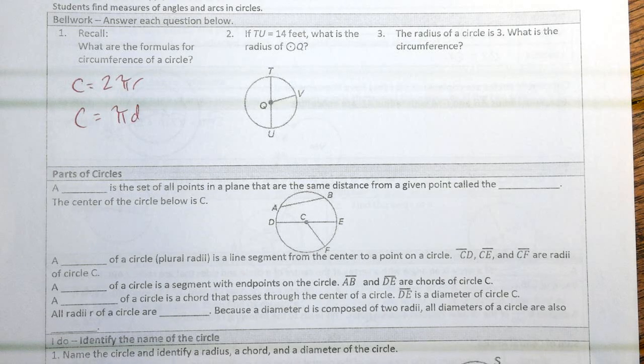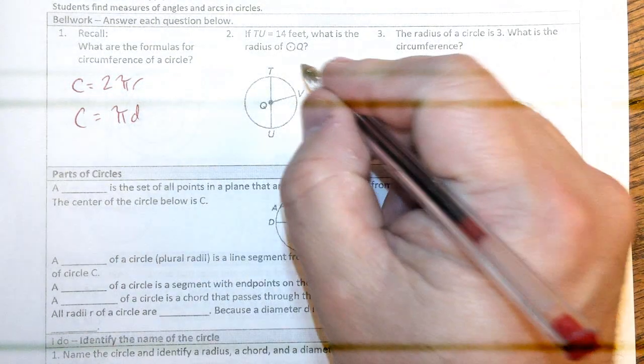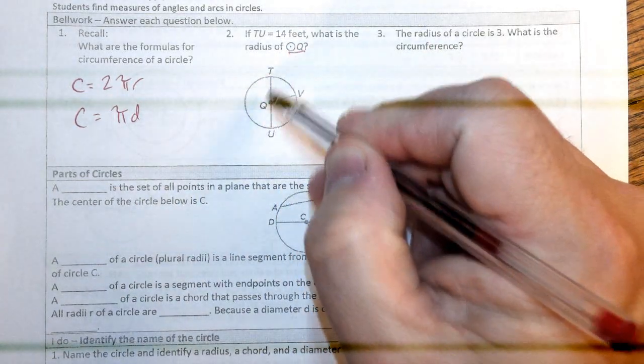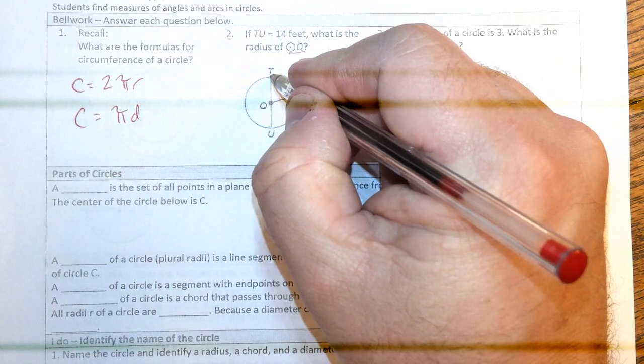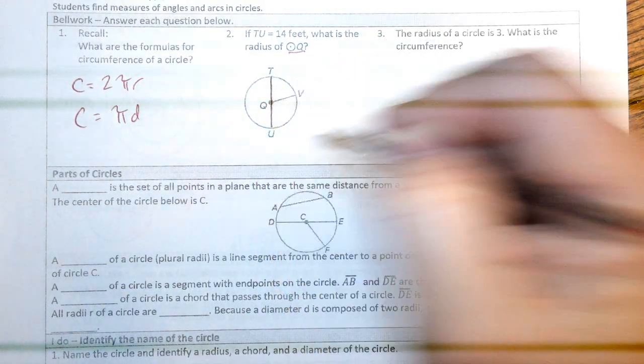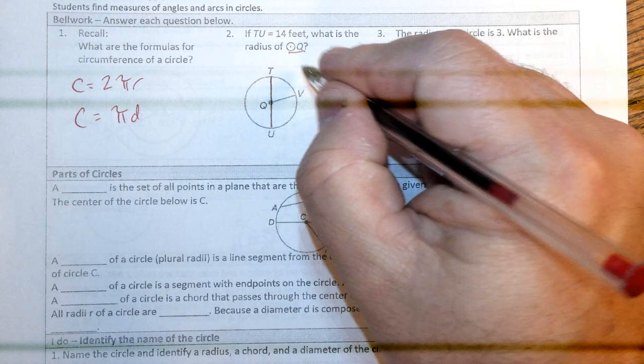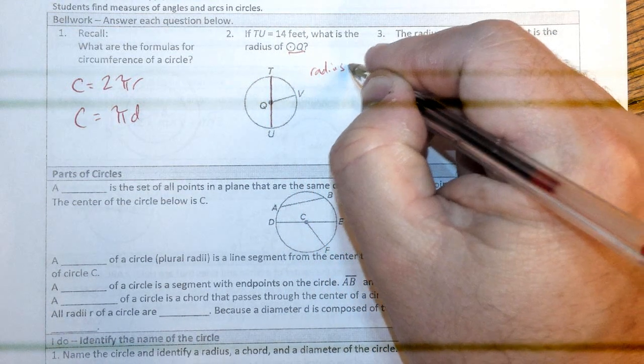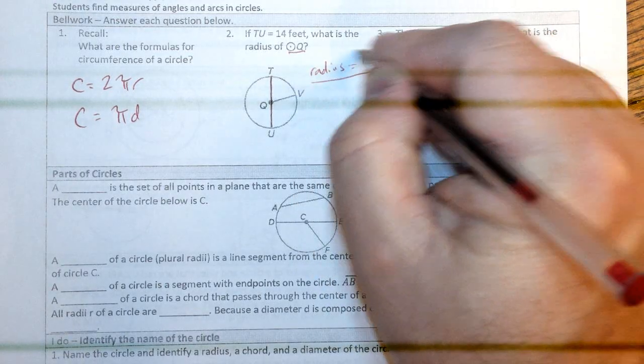All right, number 2. If TU is 14 feet, what is the radius of circle Q? So this symbol means circle. So circle Q is this one. TU. So this is the diameter, and it's 14. So the radius is half of the diameter. So the radius is going to be 7.